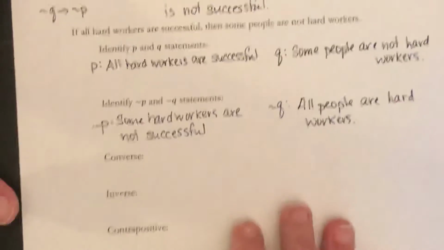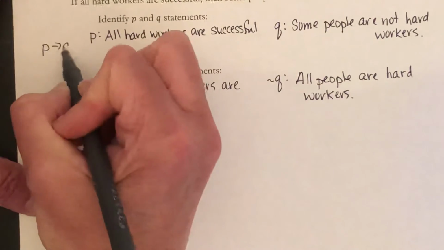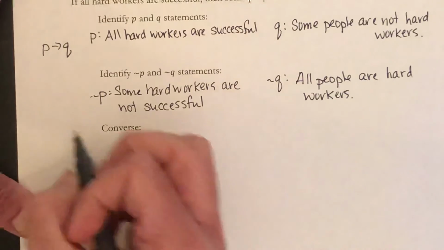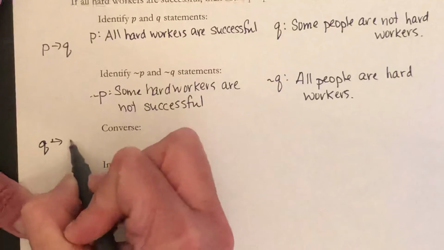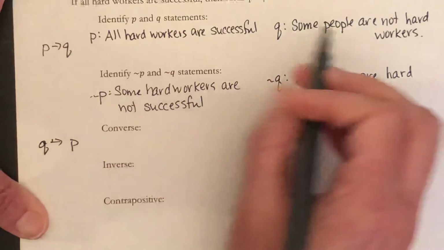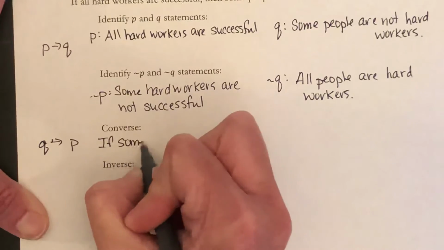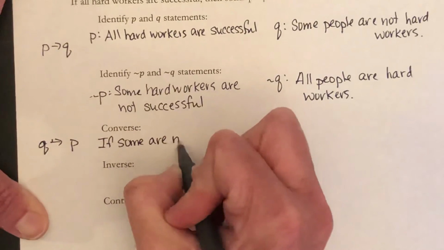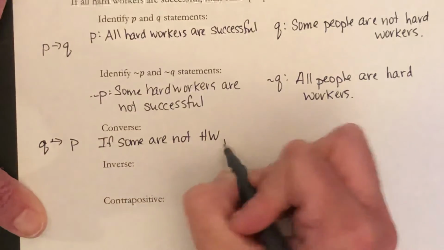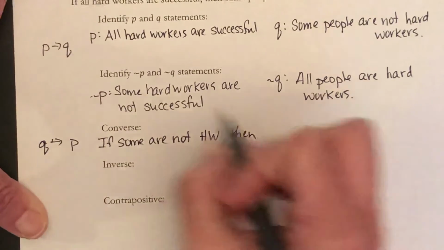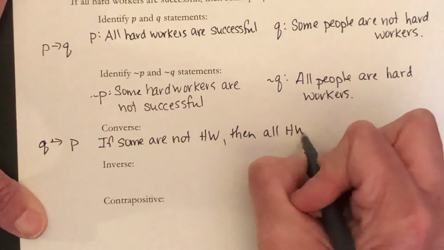And now it's just a matter of pattern matching. So right here, we start off with if P then Q. The converse is if Q then P. So if some people are not hard workers, and I'm just going to use HW for hard workers, then all hard workers are successful.